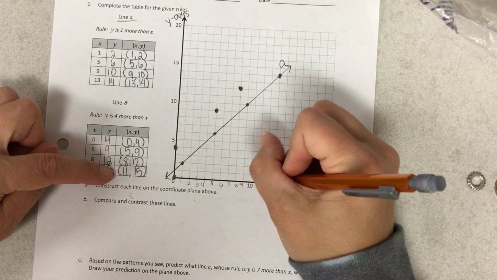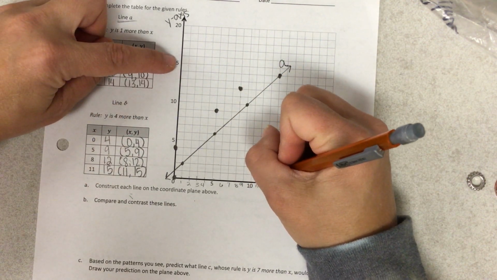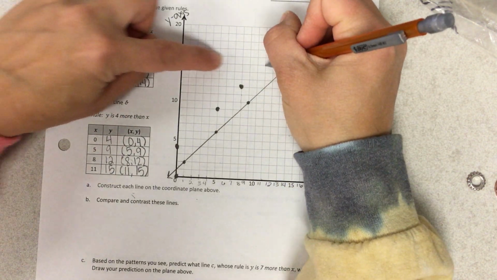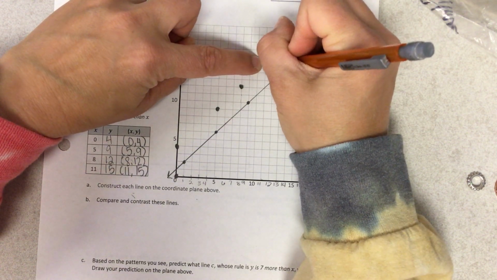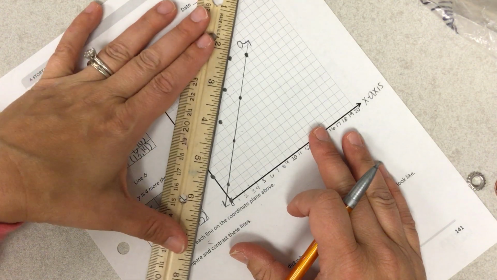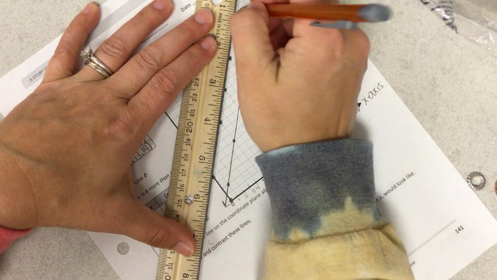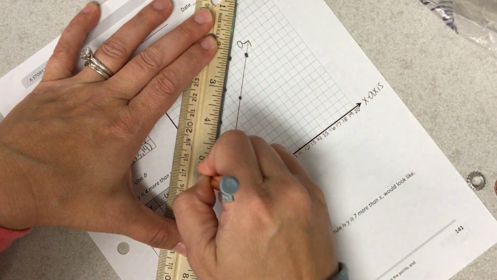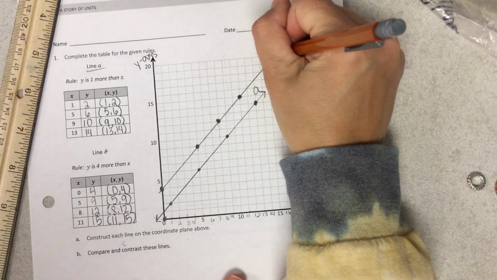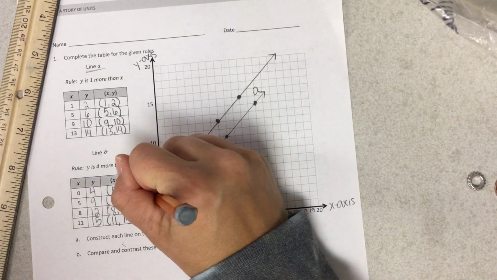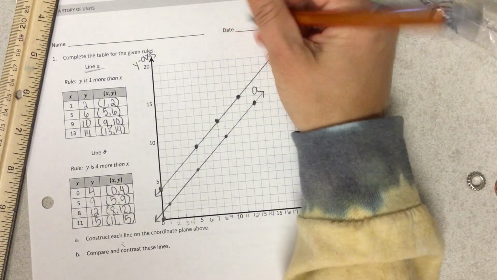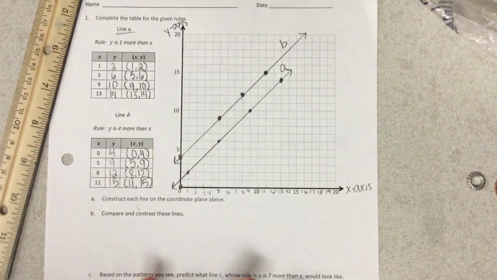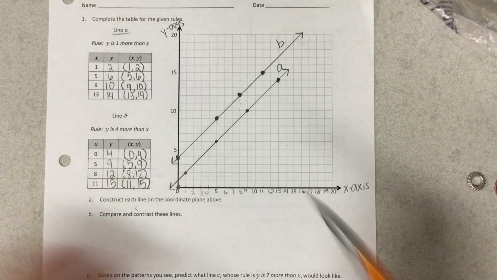And then I'm going to go 11, and then 15. So I'm just going to go here and here, 11 and 15. And I'm going to take my ruler again, and I'm going to go ahead and draw the line. And I'm going to draw my arrows again. And it's okay to make the line past those points. And I'm going to label that as B. Okay, so now I have those lines.